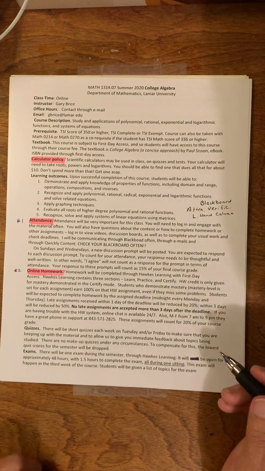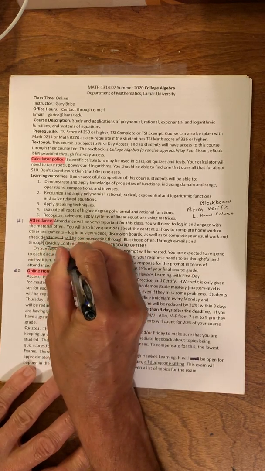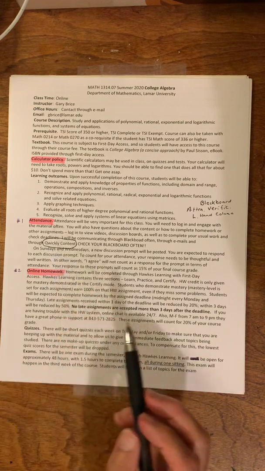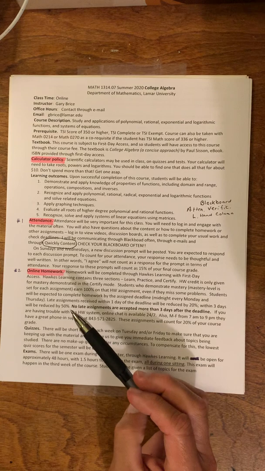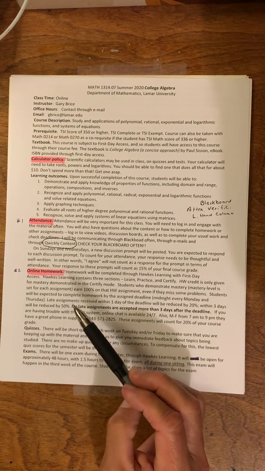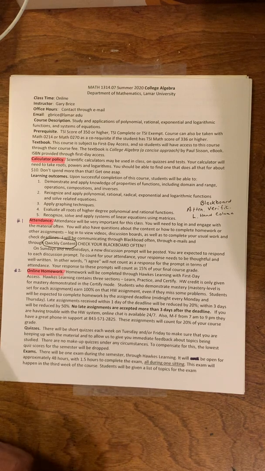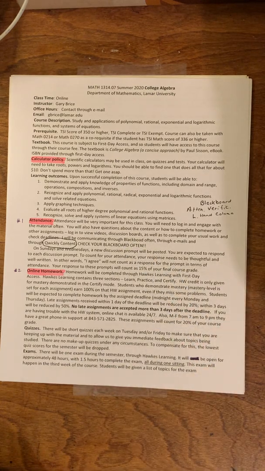Look under quickly content. They very cleverly spell quickly incorrectly, QWICKLY content. That's where you'll find the majority of what I post. I will also be posting notes for each section. I will also be posting problems worked for each section. So Blackboard is going to be your lifeline to the class.